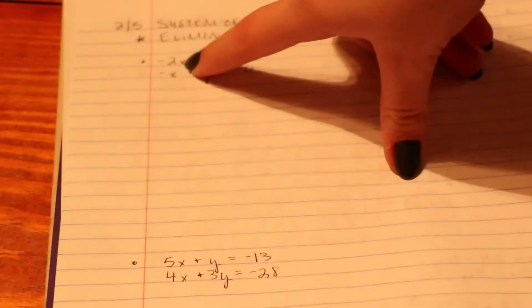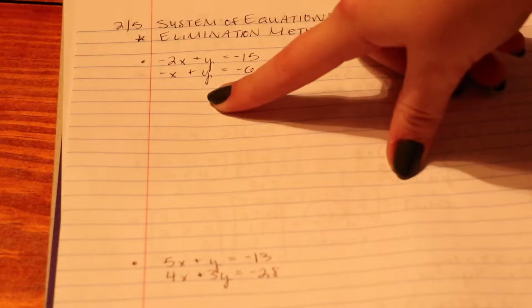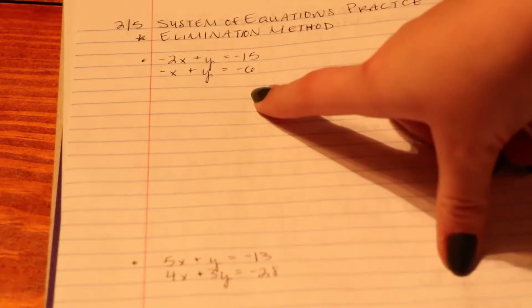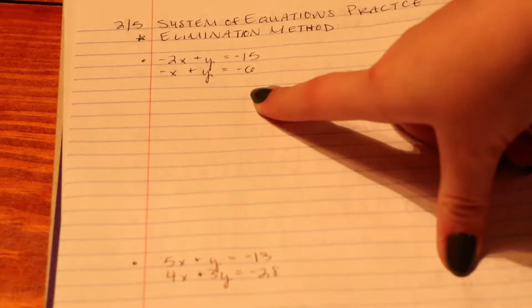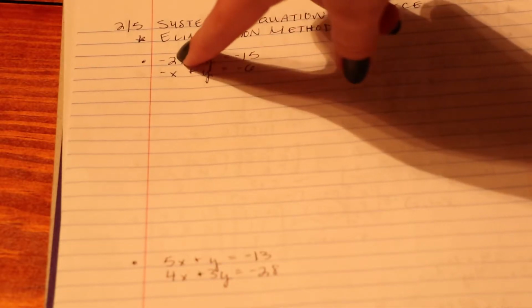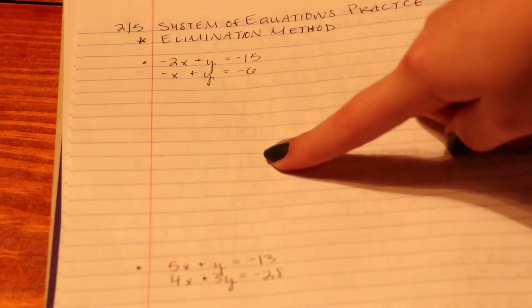So in this case, you can see that 2x and x are very similar. So what you're going to do is multiply the bottom equation by negative 2.